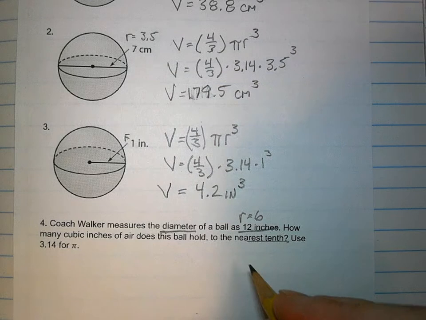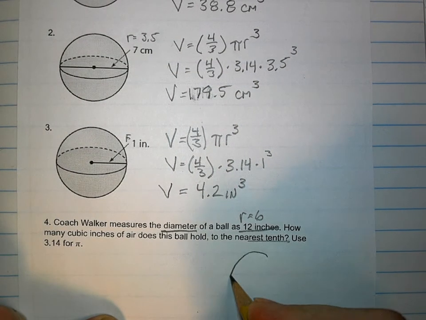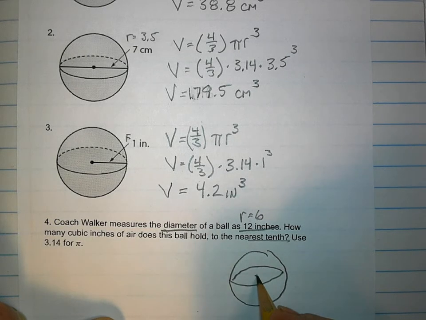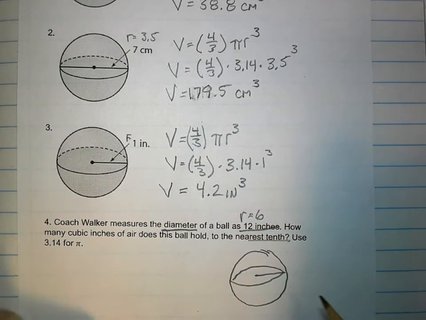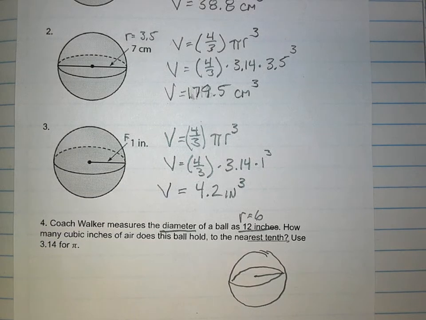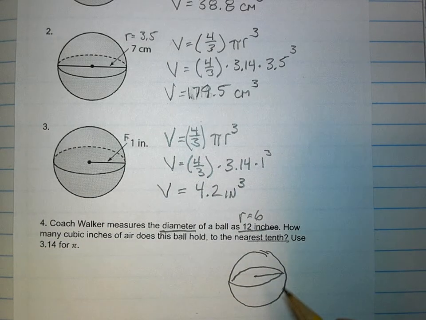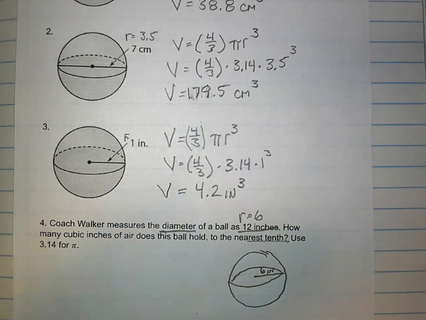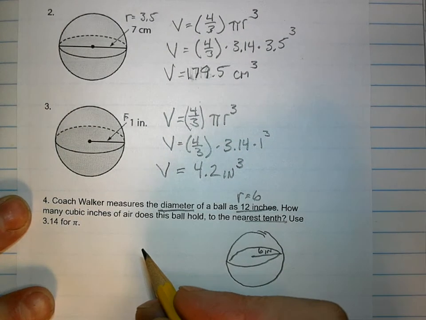Okay, so let's draw our ball. And we'll make it sphere-like. Put in our radius. Kind of looks like a strange eyeball there. And what's my radius? Your radius is 6 inches. Good. We love drawing our sphere. Wasn't that fun to draw a sphere? Did you have too much fun drawing your sphere? It's like an artist.